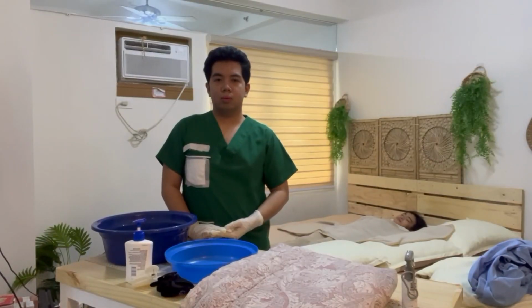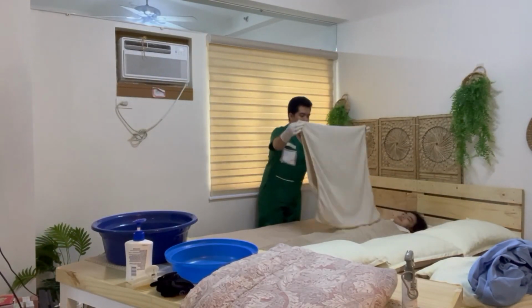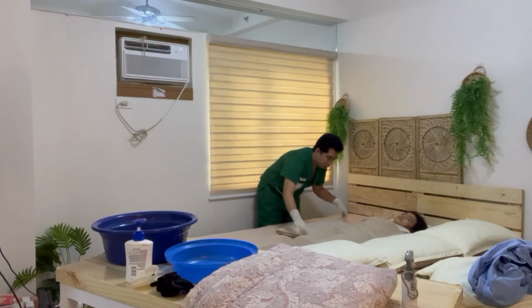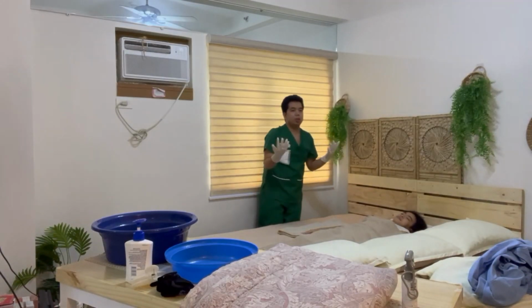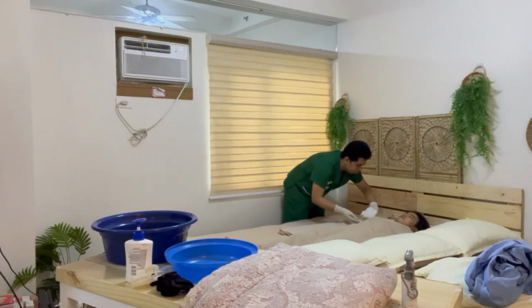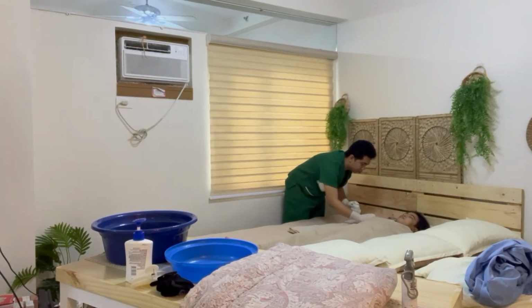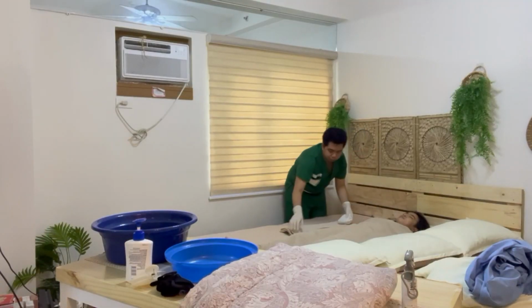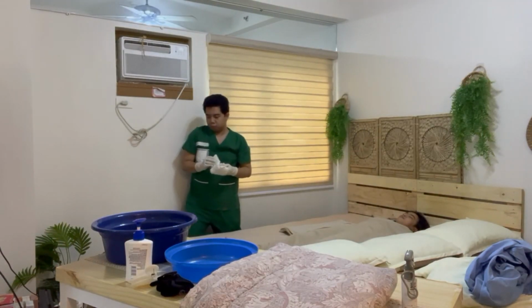For washing the patient's arm and hands, the first thing we're going to do is to expose the forearm of the patient and place the bath towel underneath the patient's arm. So now, I'm going to place a bath towel underneath her arm. Start washing the axilla, then I'm going to do the same on the other one.